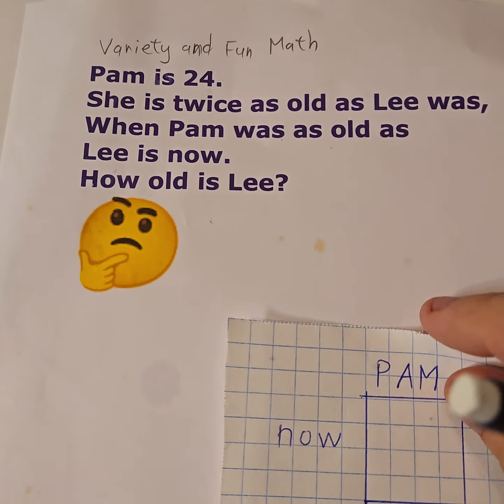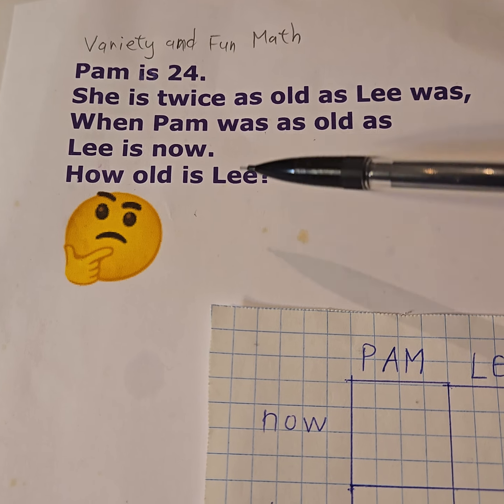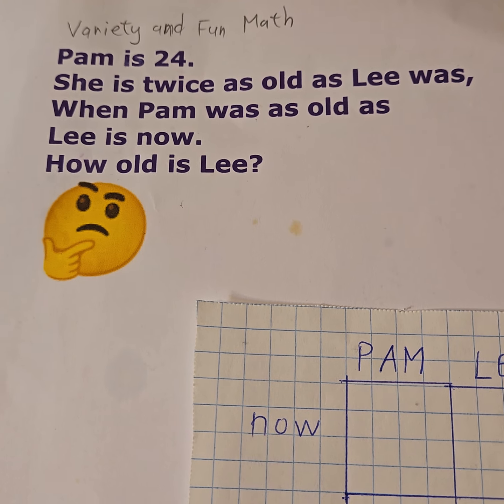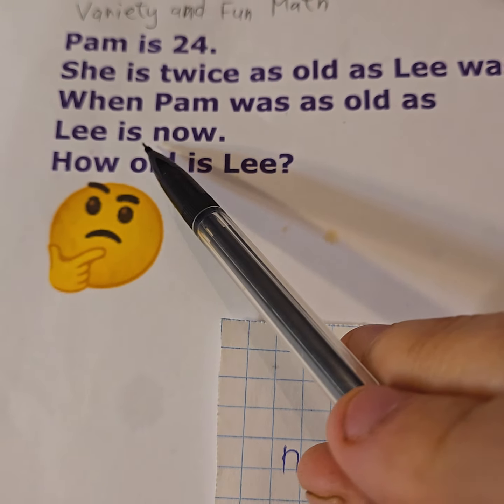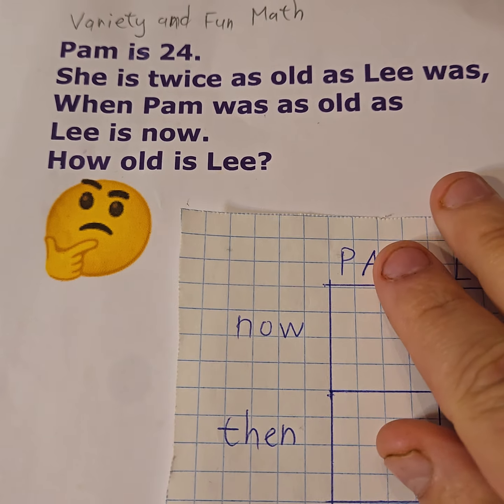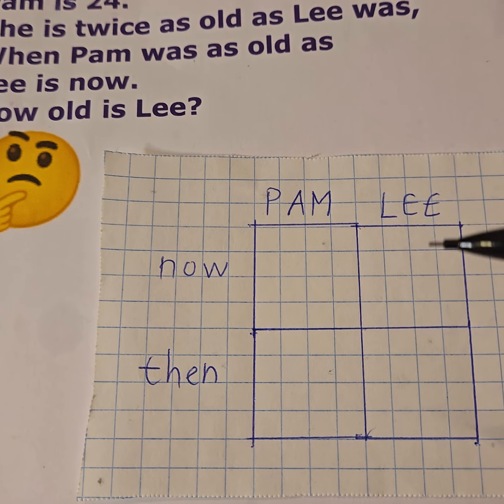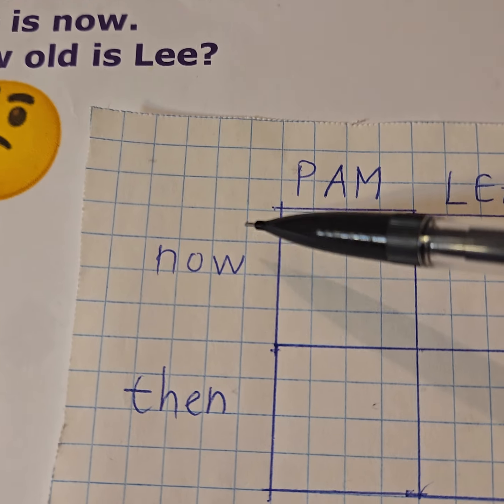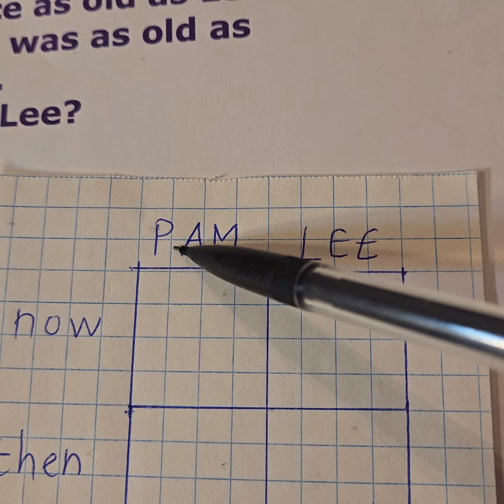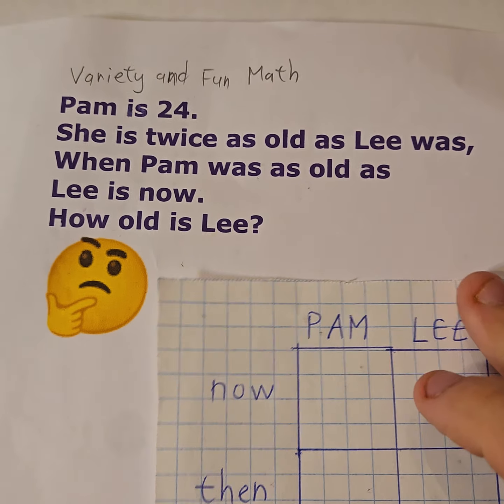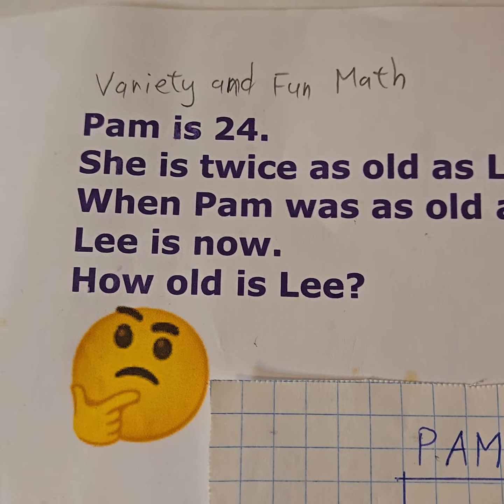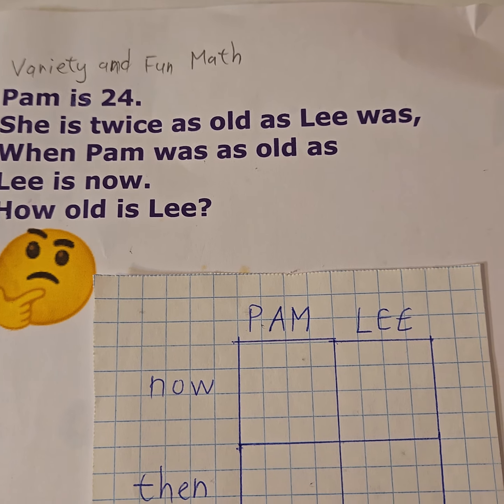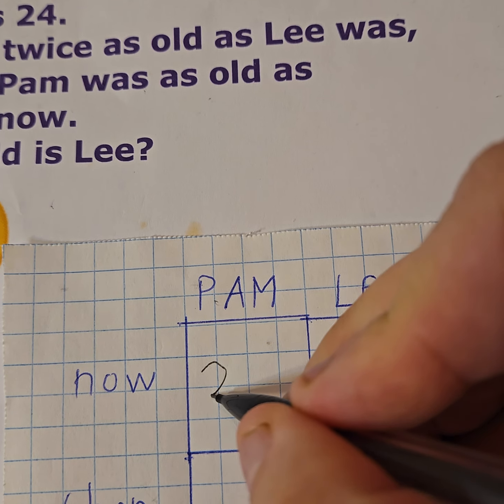We're told Pam is 24, and we notice there are different time periods. There's now and another time in the past, because it talks about when Pam was as old as. So I made this diagram, and we still don't know how much further back it was. So I just used the words now and then, and I wrote Pam and Lee. I'm going to fill in what I do know. We're told Pam is 24, so that's not a variable. I'm going to just fill in that 24 now.